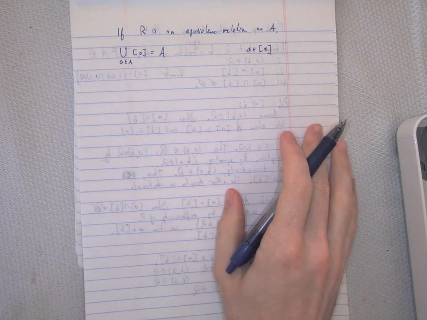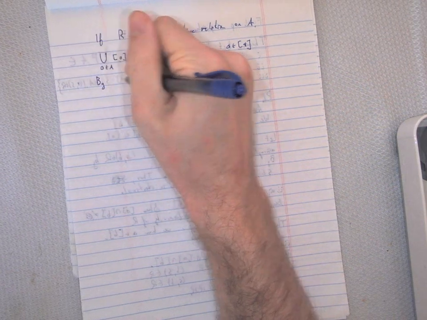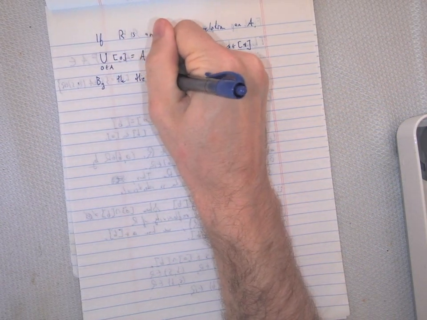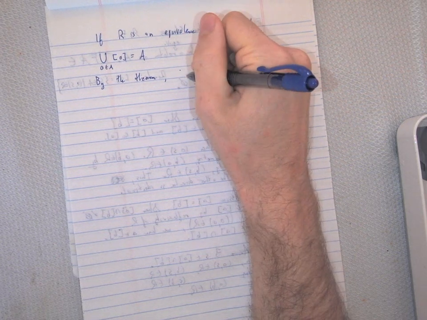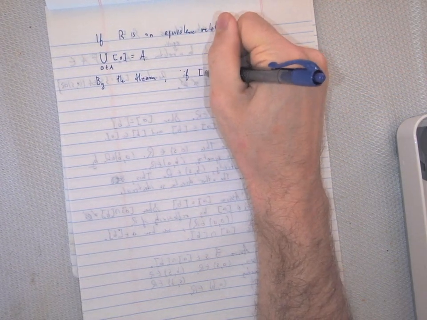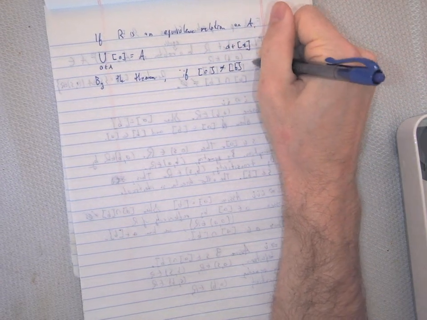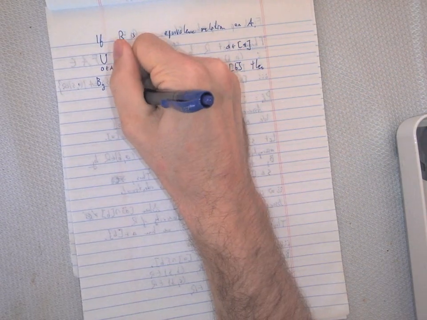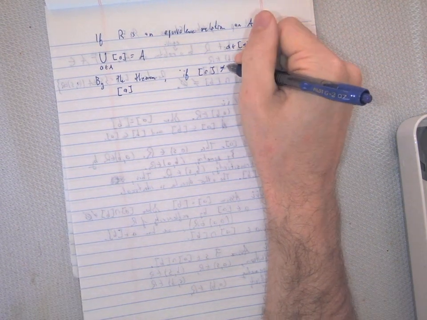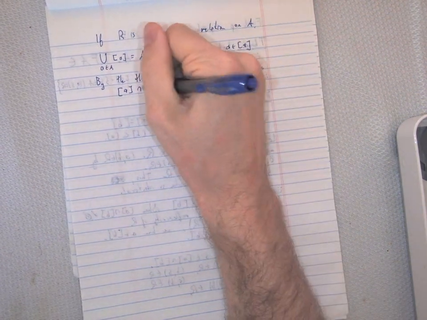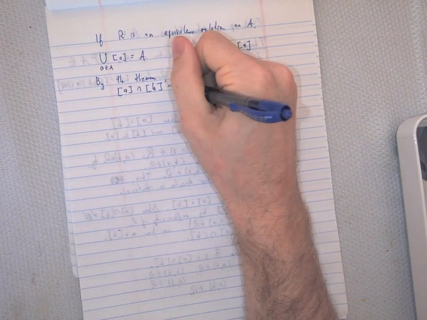Okay, so by the theorem, if the equivalence class of a is not equal to the equivalence class of b, then the intersection of the equivalence class of a with the equivalence class of b is equal to the empty set.